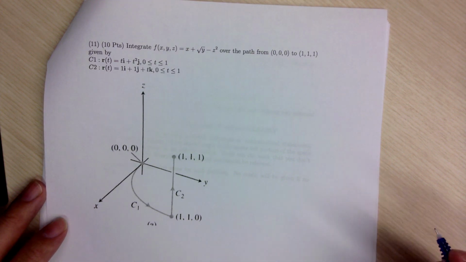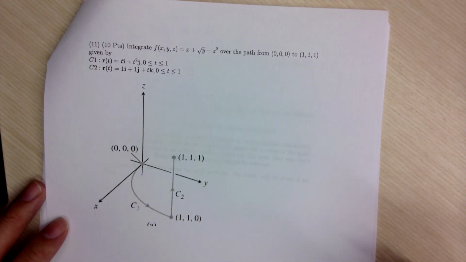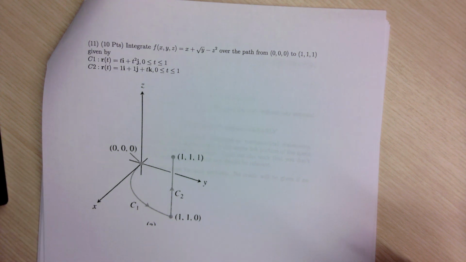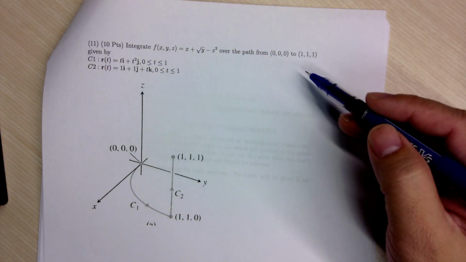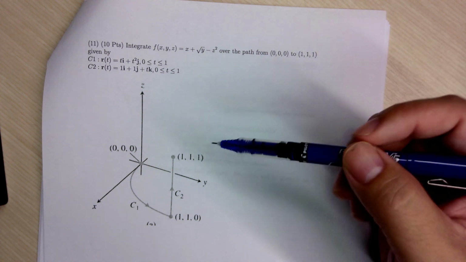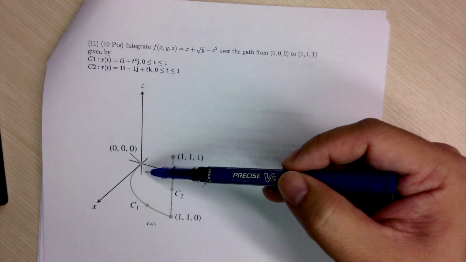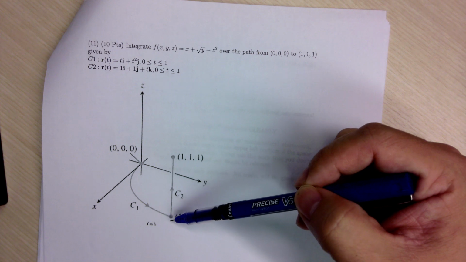Okay, so look at another question here. It's a line integral. So this is the function x plus square root of y minus z squared over the path from 0, 0, 0 to 1, 1, 1. So it's given by two separate paths, C1 and then C2.